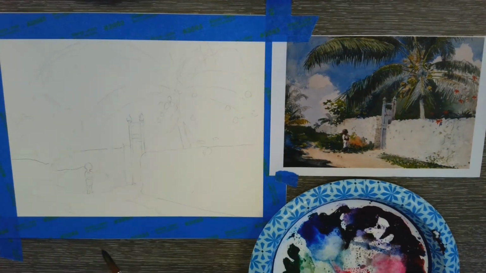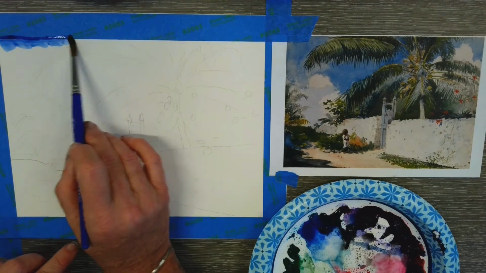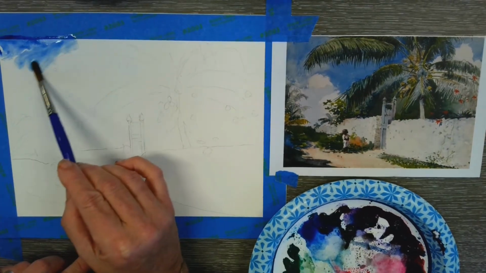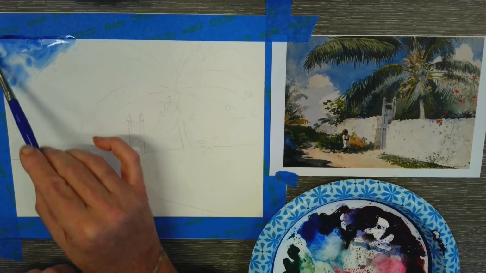And I have my cotton balls handy. If you don't have cotton balls, get paper towel. And when I come down to those cloud shapes, I'm going to paint right around them.